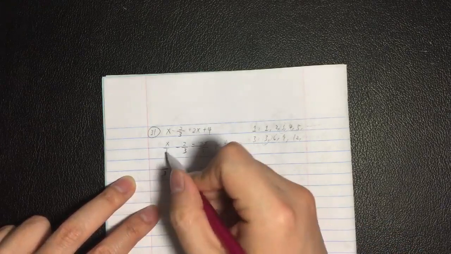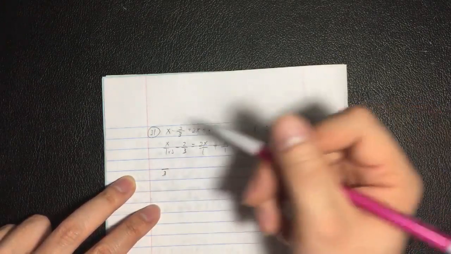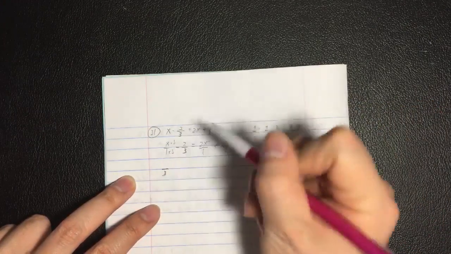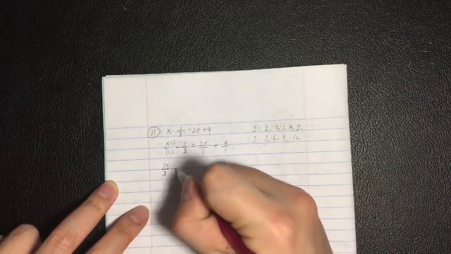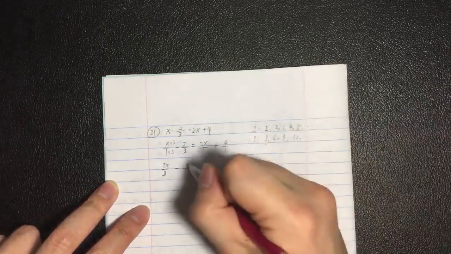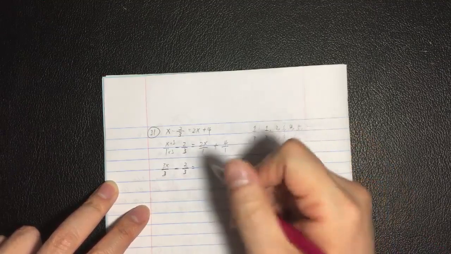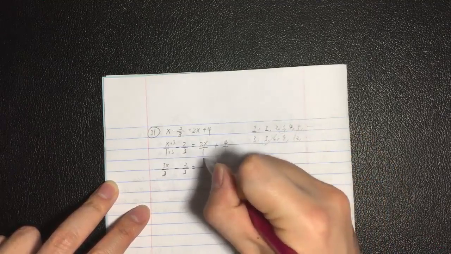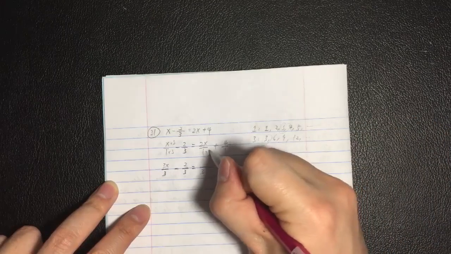To make 1 to be 3, I multiply 1 by 3. Do the same thing to the top. On the top, x times 3 is 3x. Second term already has 3 on the bottom, so don't make any change. Leave it the same. The third term, to make 1 to be 3, I multiply 1 by 3.